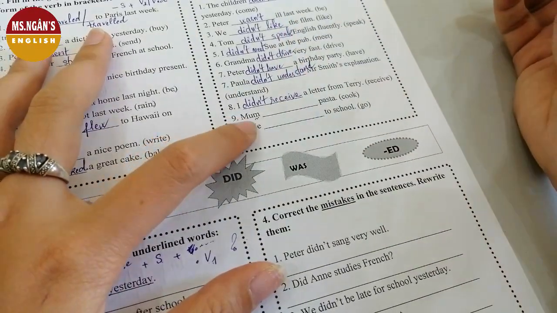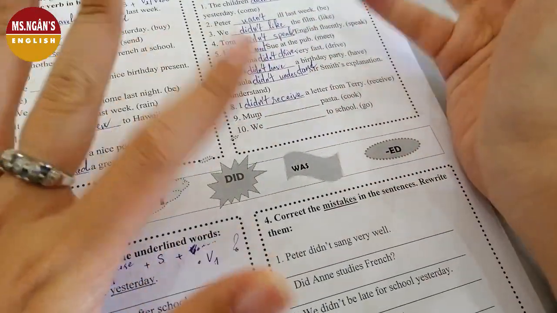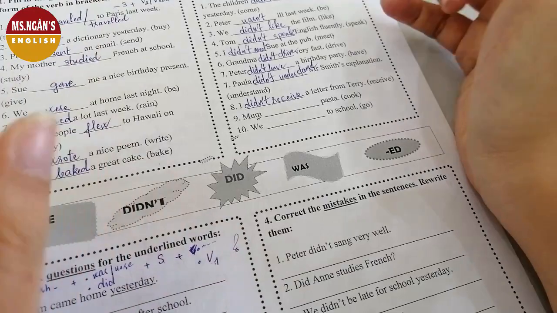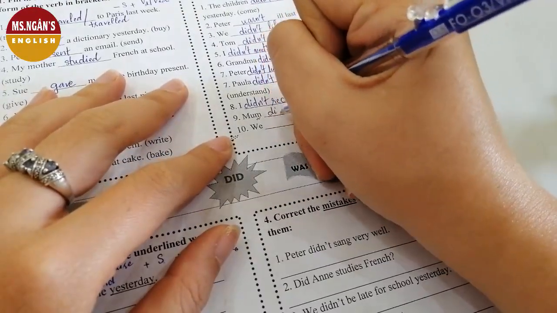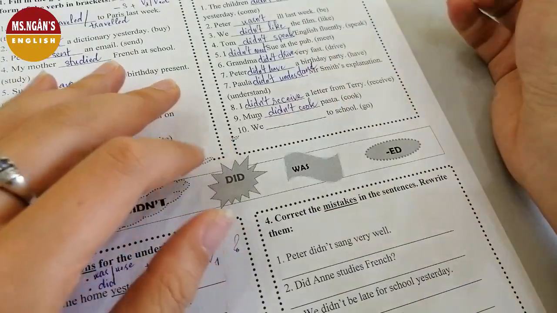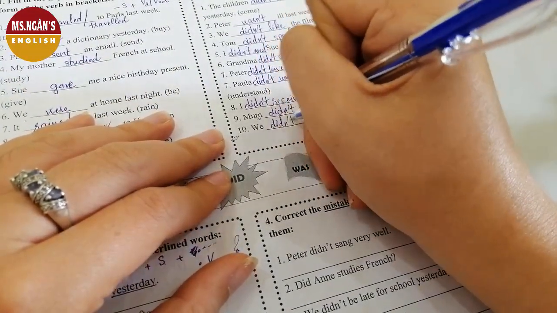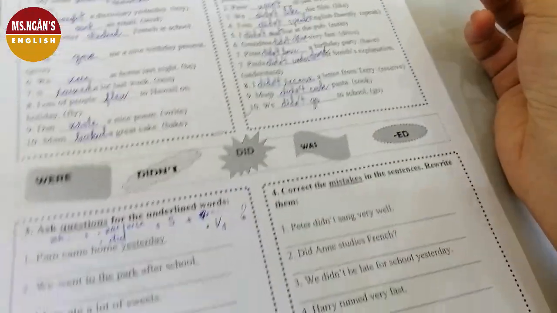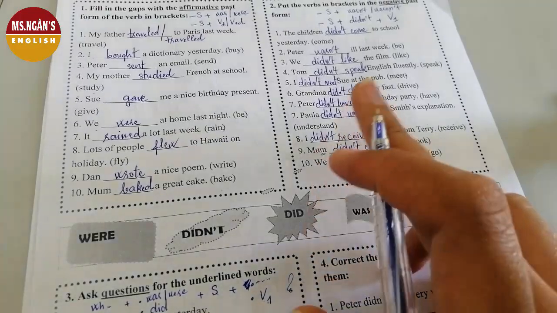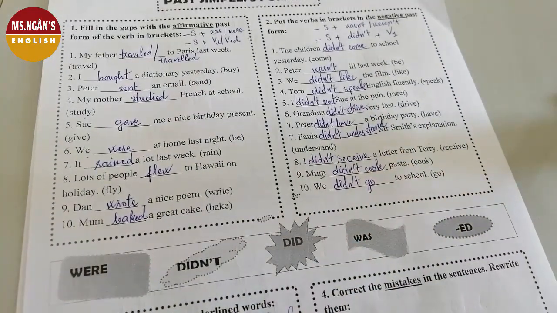All right. Mom cooked, of course. Cooks is simple present, but here we have to use simple past. So didn't cook. We go, so we didn't go. All right. That's simple, right? Just didn't or wasn't, weren't. Simple. Really simple.